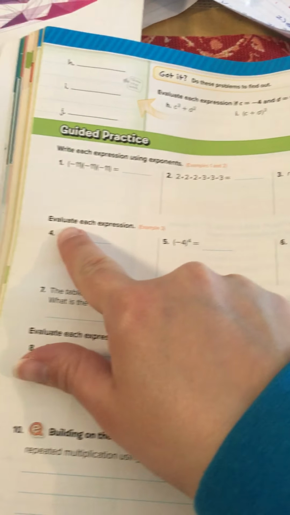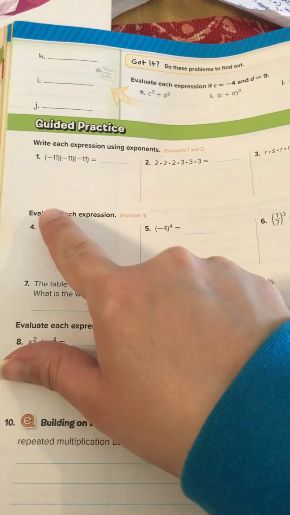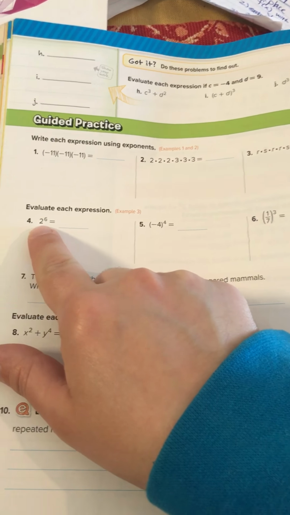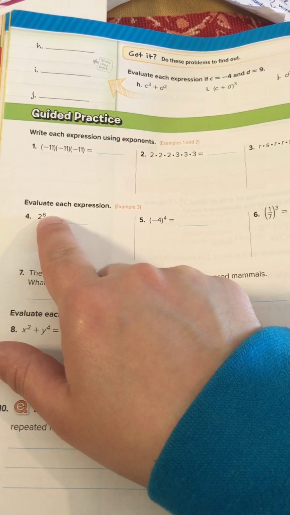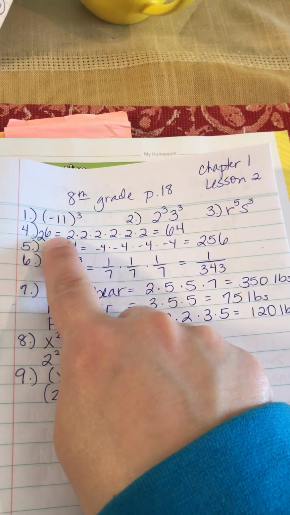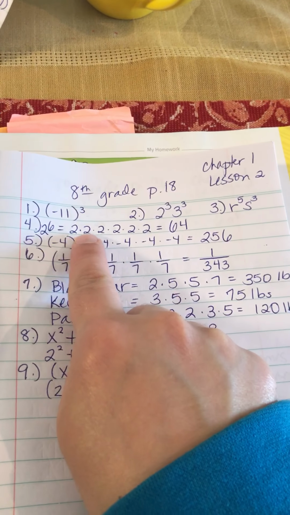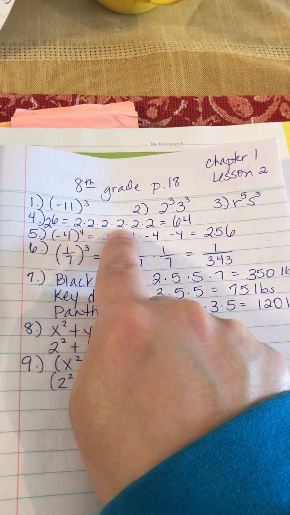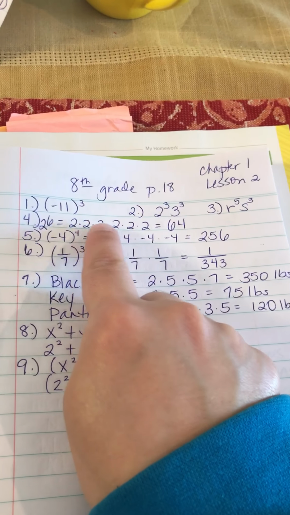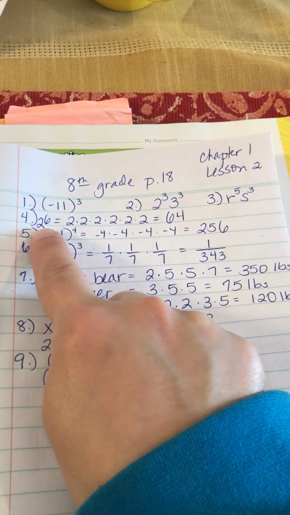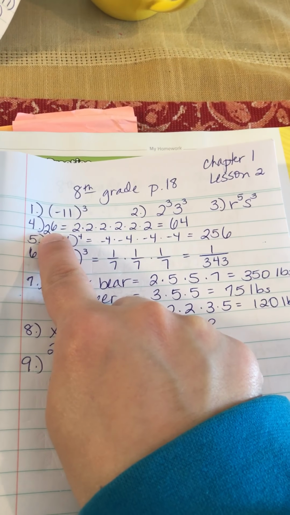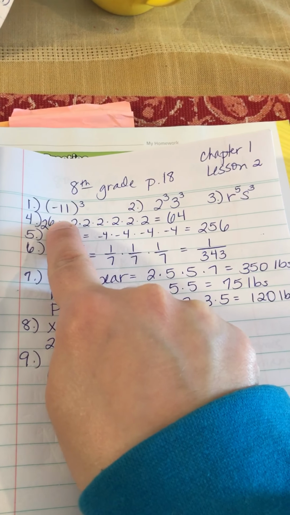Okay, number 4, these say to evaluate each expression. Again, evaluate means to find a value or a number. So if I type 2 to the 6th power into the calculator, I can find that that equals 64. That 2 to the 6th power, remember, is the same as 2 multiplied by 2 multiplied by 2, 6 times. Okay, so the exponent tells you how many times you're repeating the multiplication of the base. Remember, the big number or the bottom number, the 2 would be the base and the 6 would be the exponent.